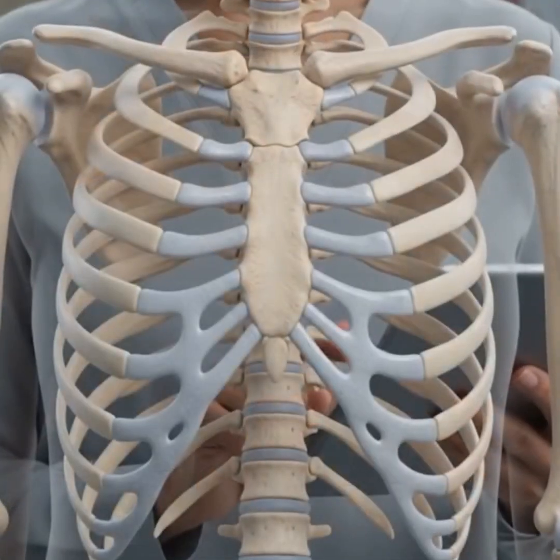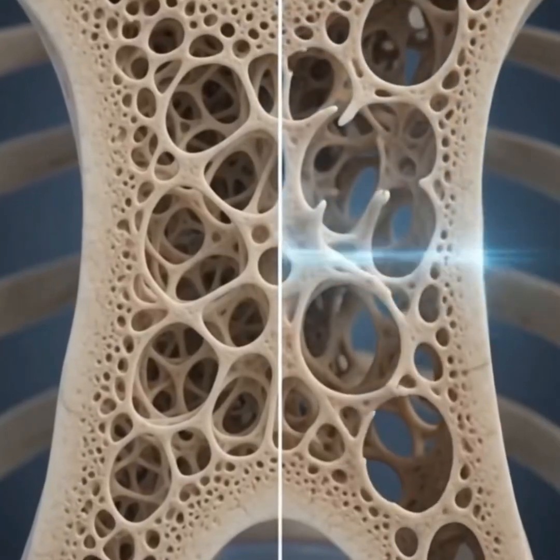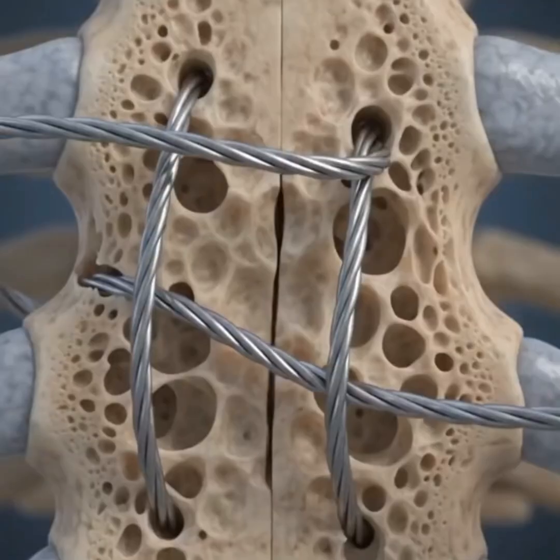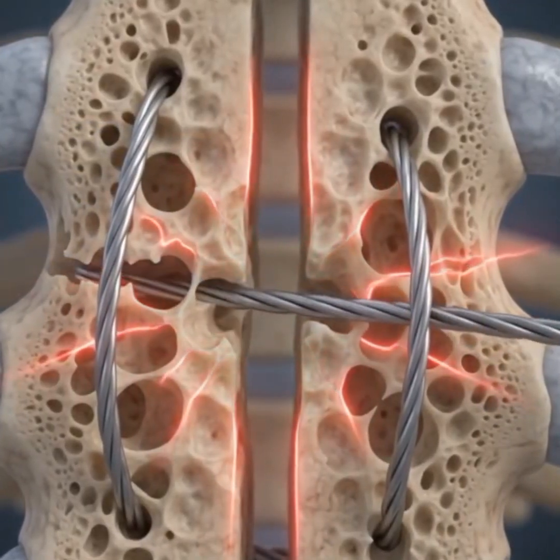With age, flat bones change. After menopause, the loss of estrogen reduces bone formation. The internal meshwork undergoes thinning and fragmentation. This increases the risk of wire pull-through.